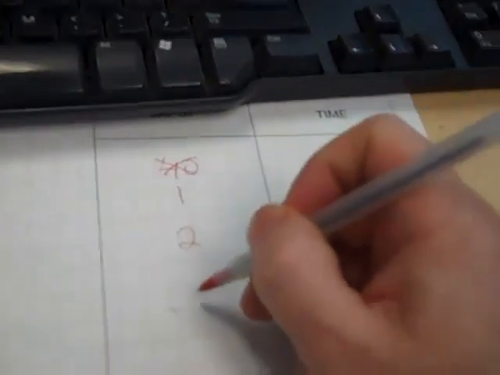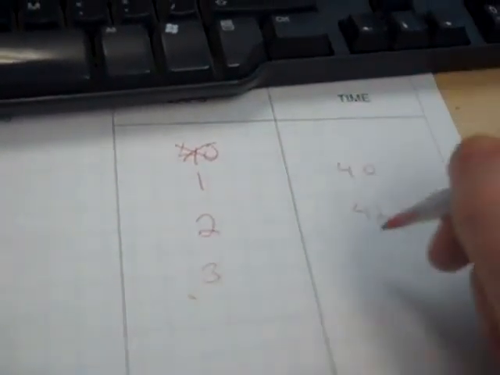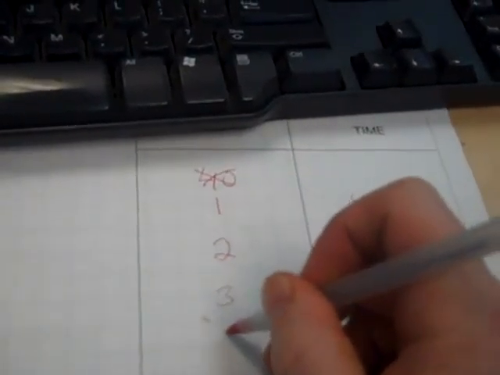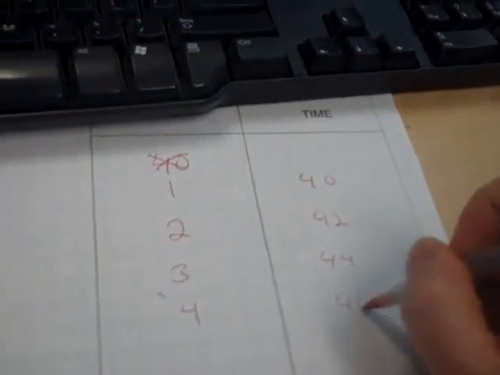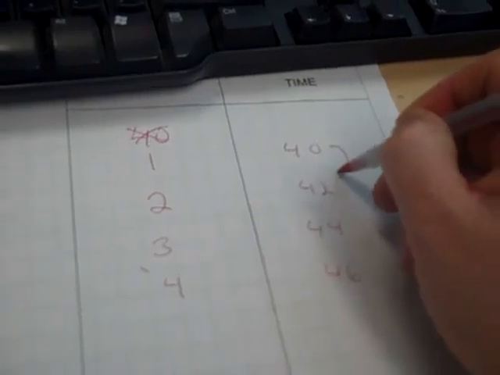Okay, like your first lap would be 40 seconds, and the second lap would be 42, like with Matt, and it went up by 2 seconds each time. Now, the confusing part was like here. This was what was confusing people, when you had to add these two together.